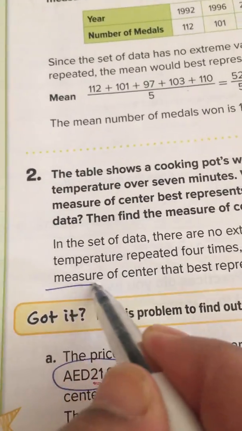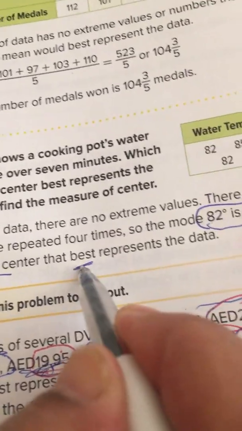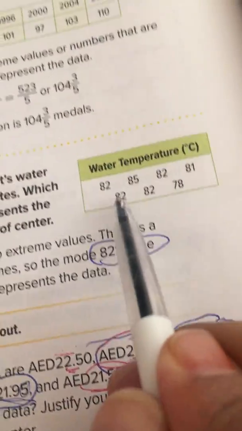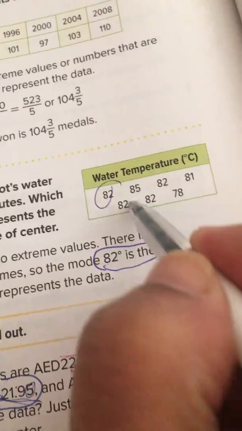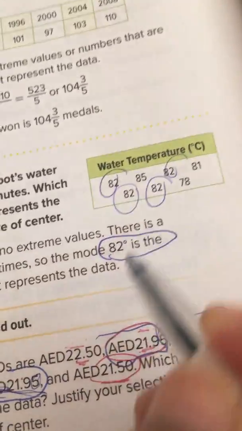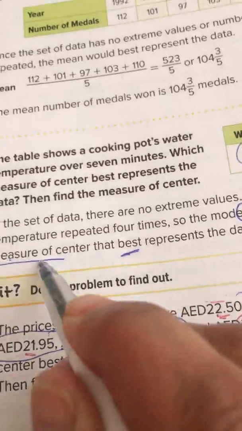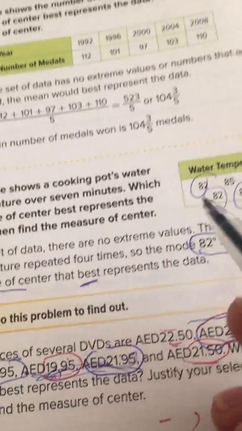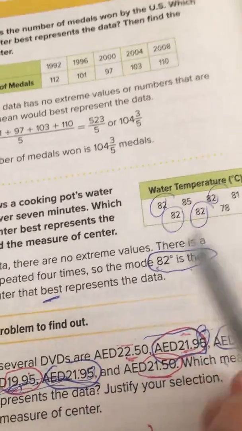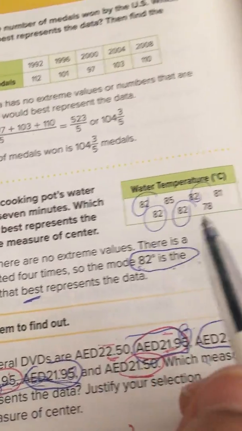Why is it the best? Because 82, 1 time, 2 times, 82, 82, 82. So 82 is the best. I will choose the mode because the mode is the best here. So he asks us to describe. If the number is repeated too much, choose what?